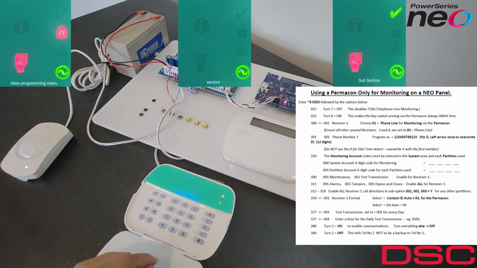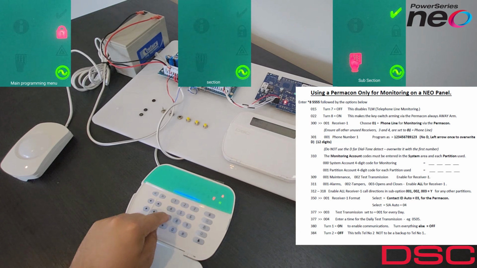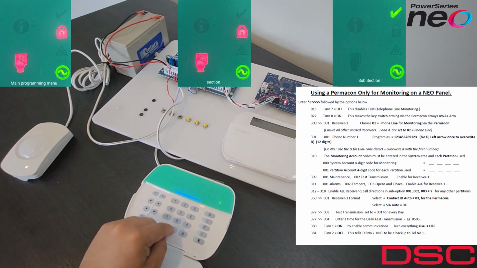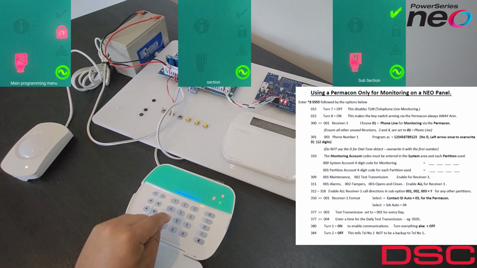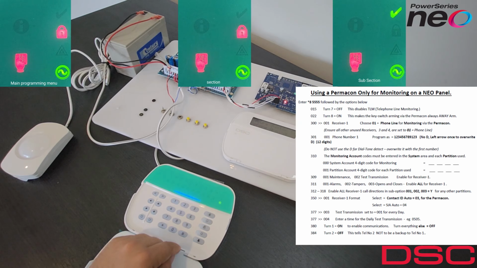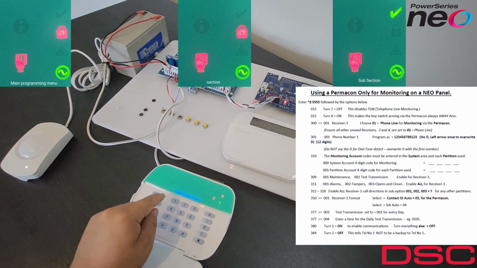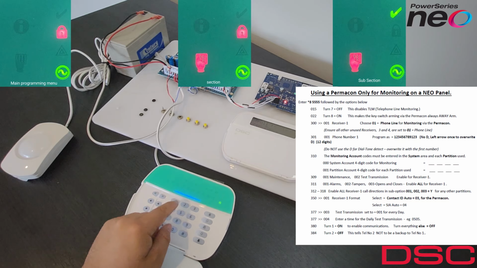Then we want to go to 377. And we want to go to 003. From here, you just want it to test once a day, so just 001. And then you want to set the time, so that's under option 004. So when you put in the day, which was 001, it will take you back automatically once that day's entered. So from here we want to go 004.